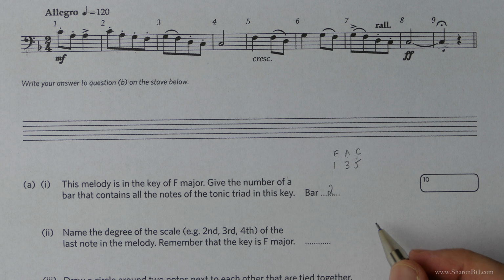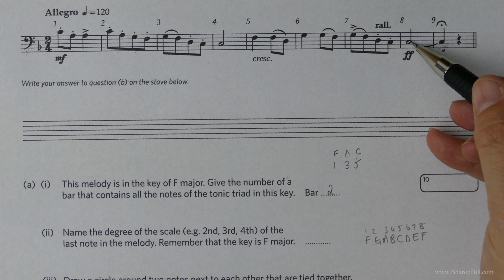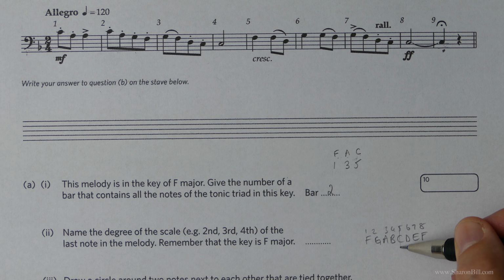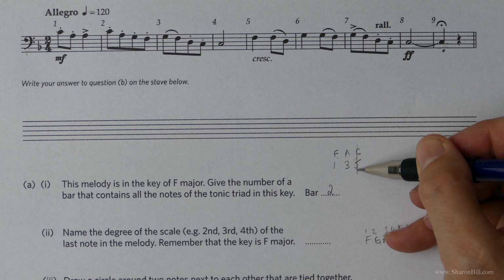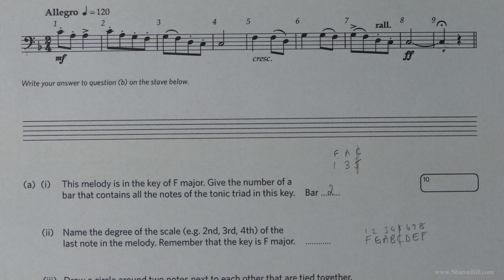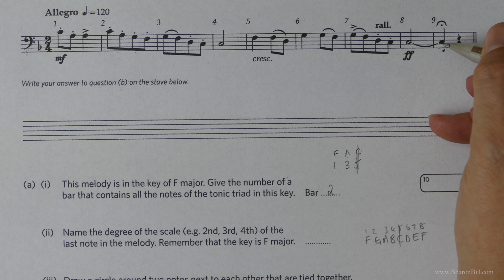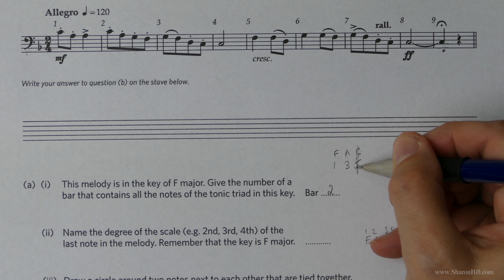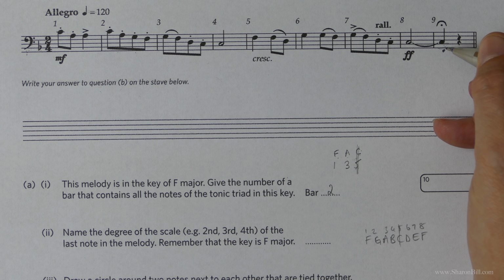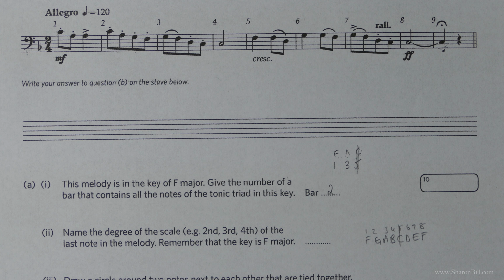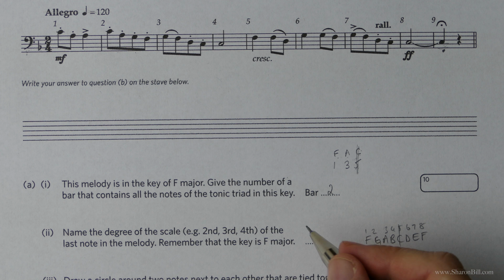If you want to double check that, you can always just sketch out the degrees of the scale. 1, 2, 3, 4, 5, 6, 7, 8. And you can see that C, F, A, C, is the fifth, and actually you've already done the thinking for that when you were looking for the tonic triad, because you know that C is the fifth. So once you know that this is C, you know that it's the fifth degree of the scale, or you can just quickly count up 1, 2, 3, 4, 5. Several ways you could go about that. So we need to say that that's the fifth degree of the scale.